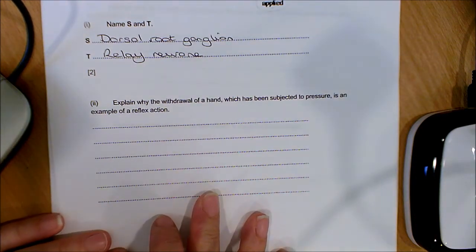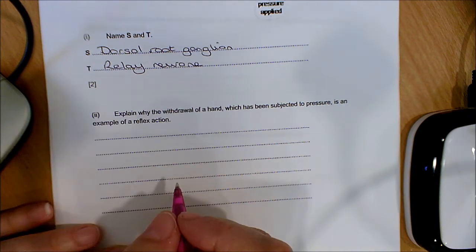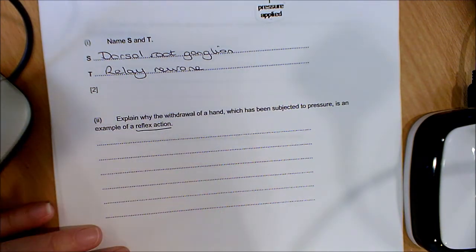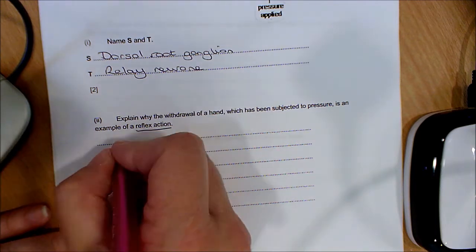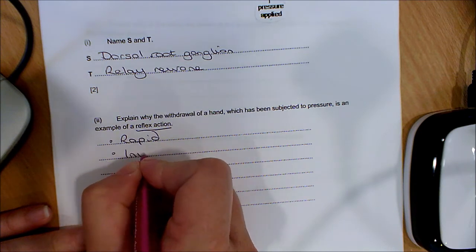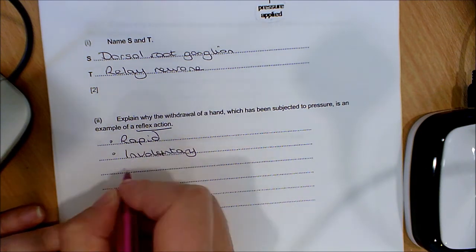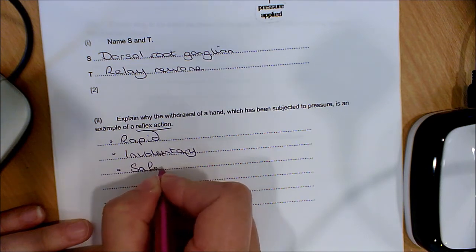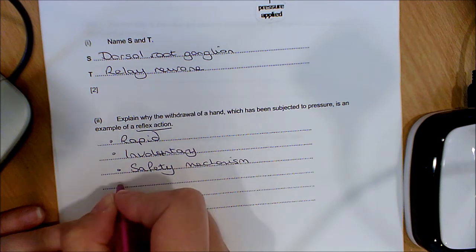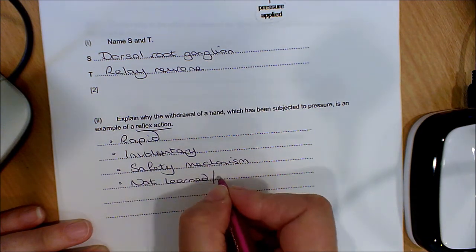And then it says, explain why the withdrawal of a hand which has been subjected to pressure is an example of a reflex action. So they want us to understand what makes up a reflex action. Well, it's rapid, it's involuntary, it's a safety mechanism, and also it's not learned. It's actually instinctive.